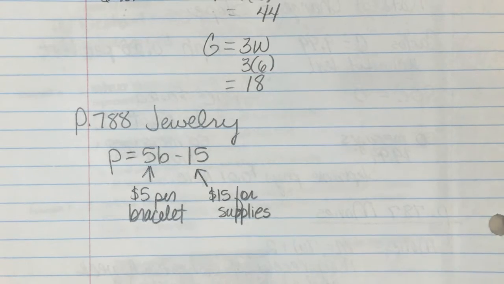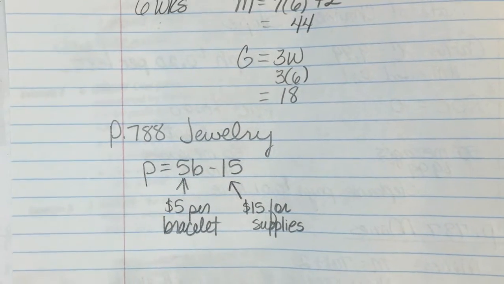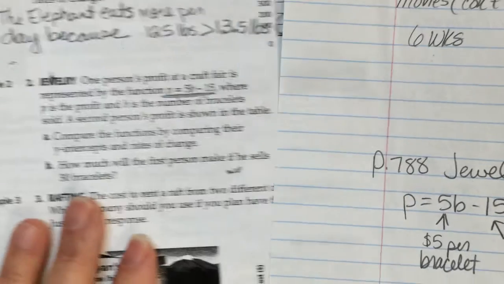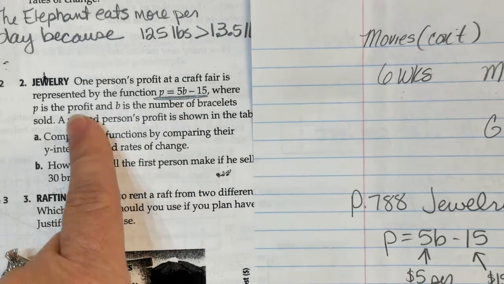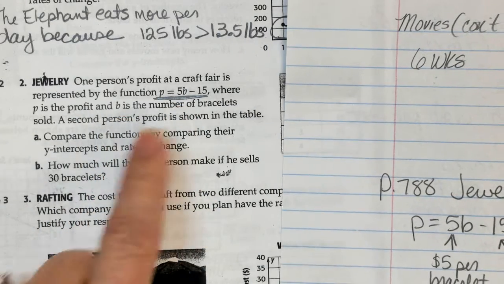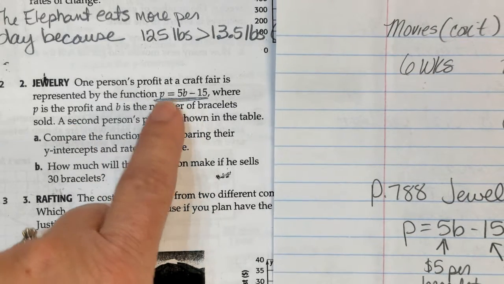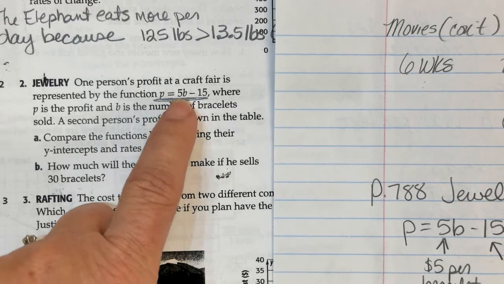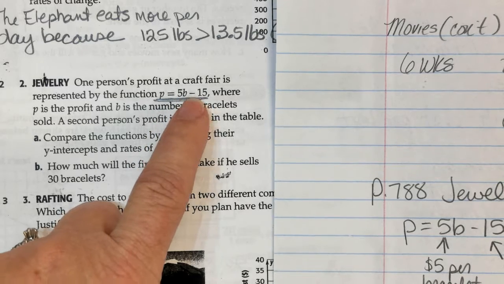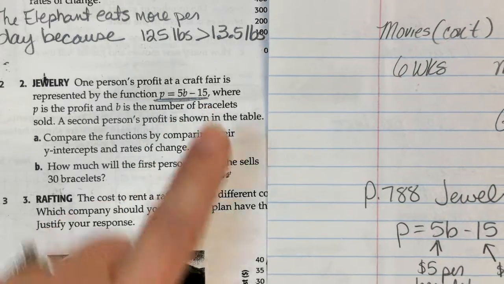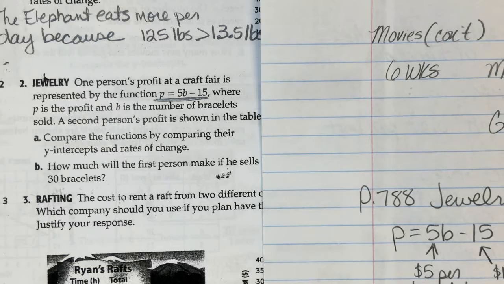So you have to have an understanding of the equation when you start to talk about it. So it says P is the profit and B is the number of bracelets sold. Okay, so she's getting $5, profit is in money, so you know this is money, $5 per bracelet, minus $15 for something. Maybe she had to rent the booth, or maybe she had to pay for supplies.